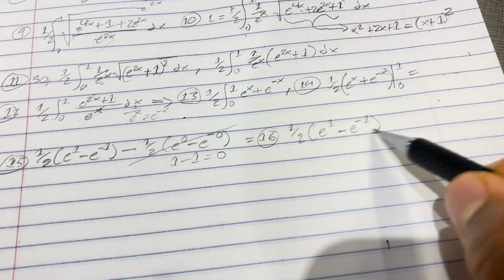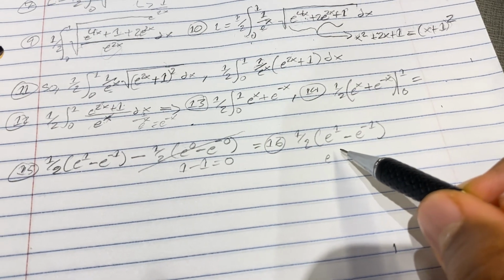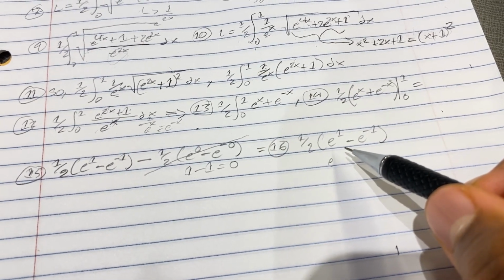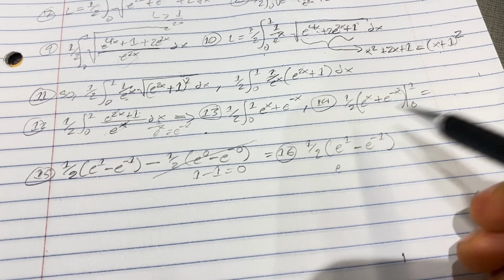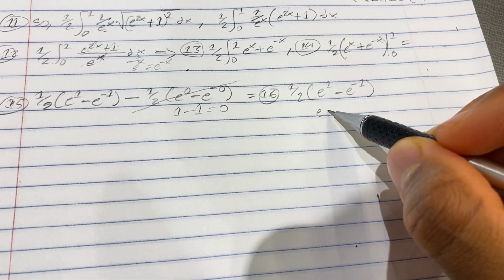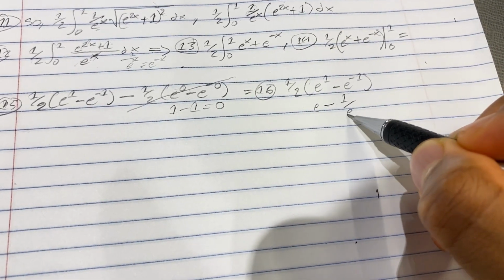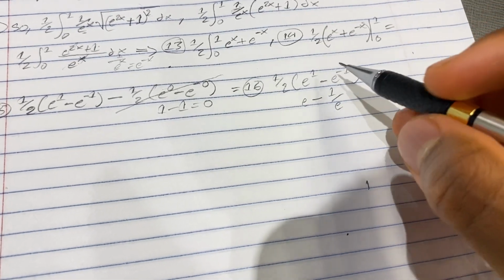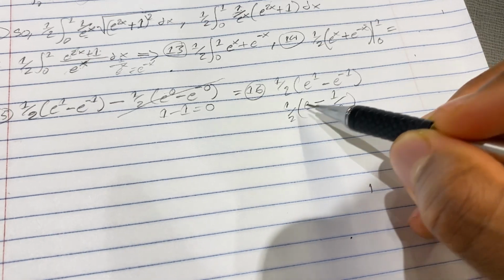equals, e to the 1 is just e, so we're going to put that right here, e. e to the negative 1 is going to be equal to 1 over e, right? And we're going to multiply that by 1/2.